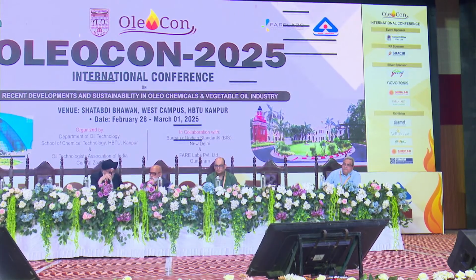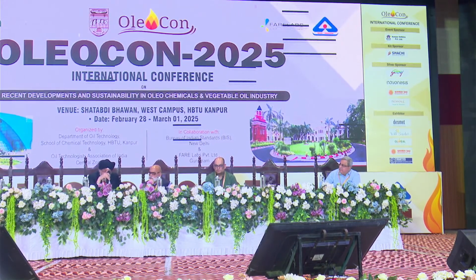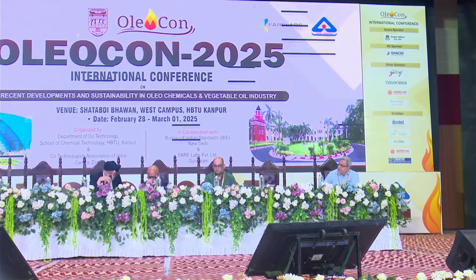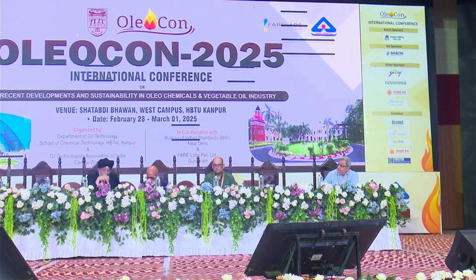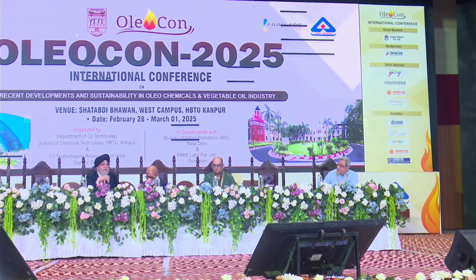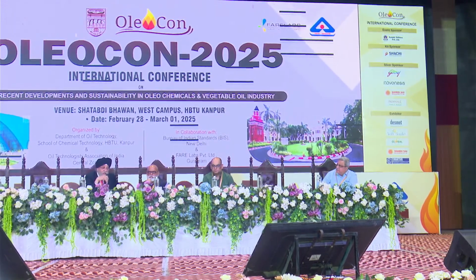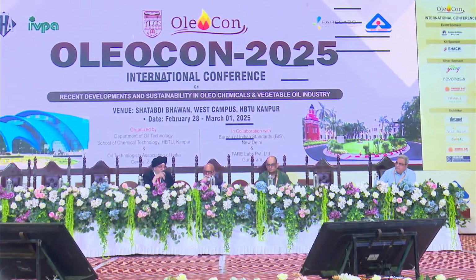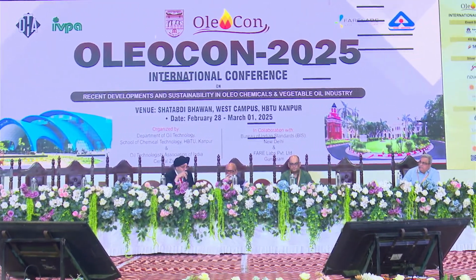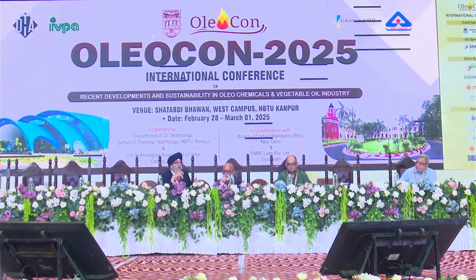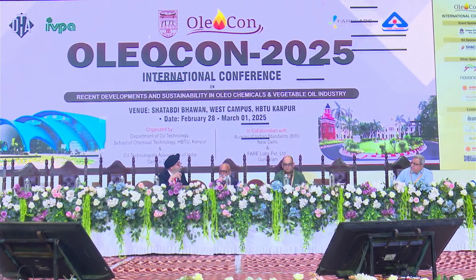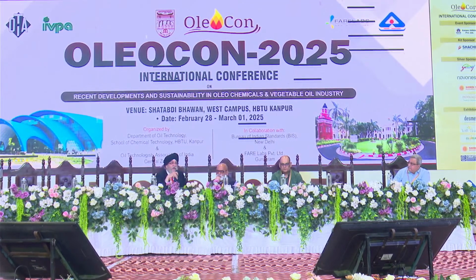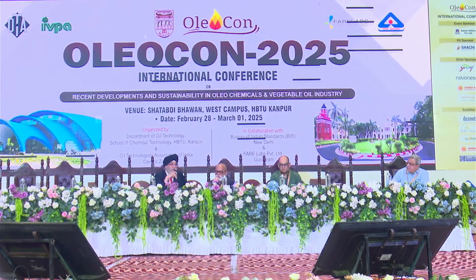Then Atul Joshi ji spoke about the Kaizen approach for upgradation of the existing vegetable oil refining unit. He discussed right from the beginning how we can bring changes in degumming, in bleaching, in deodorization, and how we can change the combination of the bleaching earths also, and thus have better efficiency and better quality of the oil by using a lesser quantity.